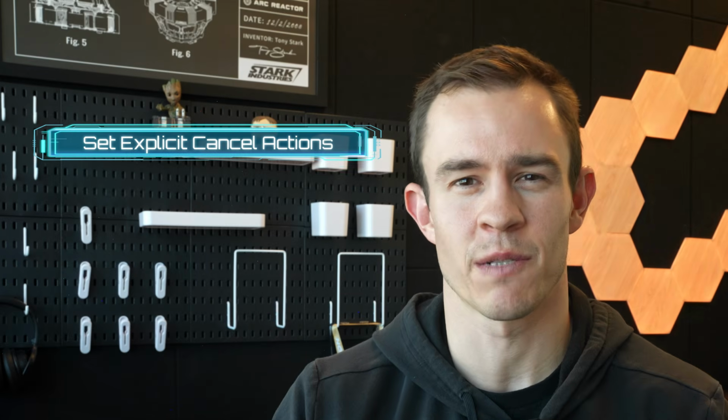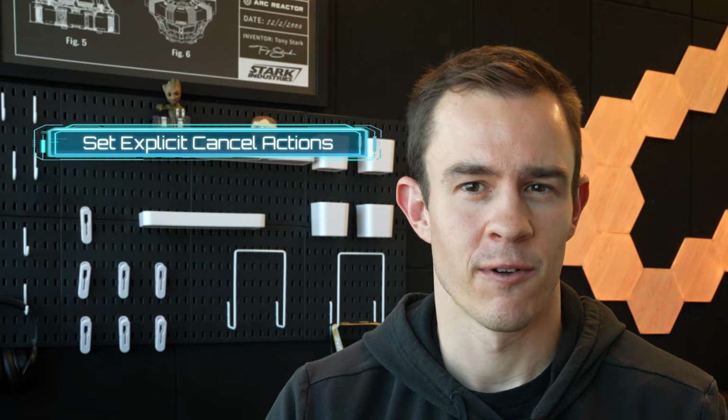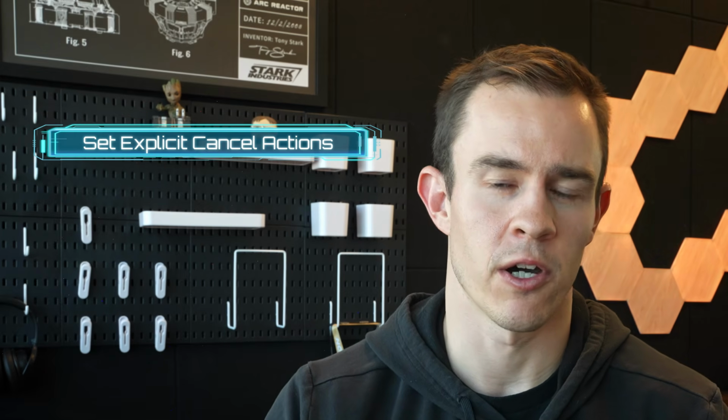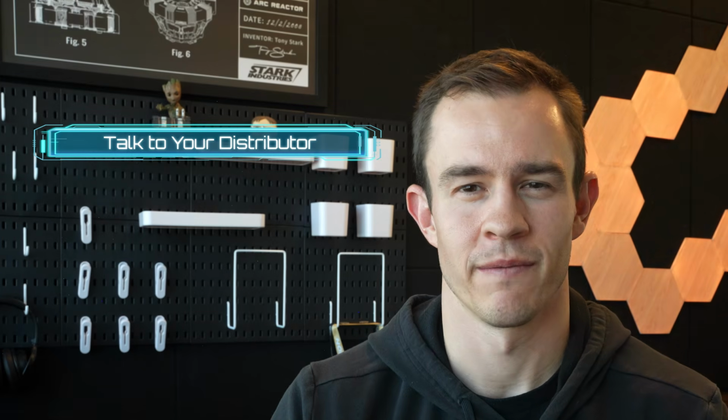Number 2, set explicit cancellation actions. For anything that you want to end, do not just leave auto-renew set to off. You have to explicitly set it to cancel at the end of the term. This is the only way to avoid automatic EST enrollment and the charges that come with it. Number 3 is talking to your distributor. They're managing this for you.